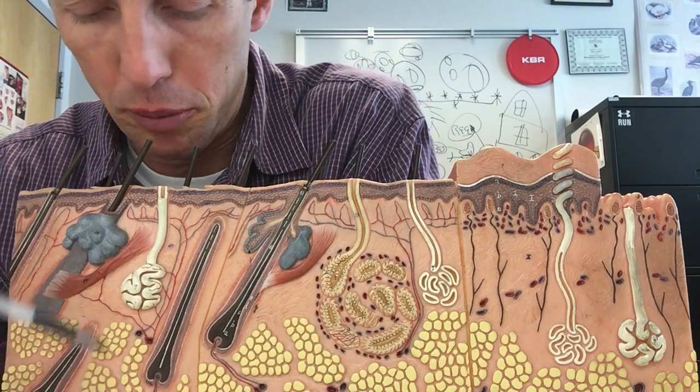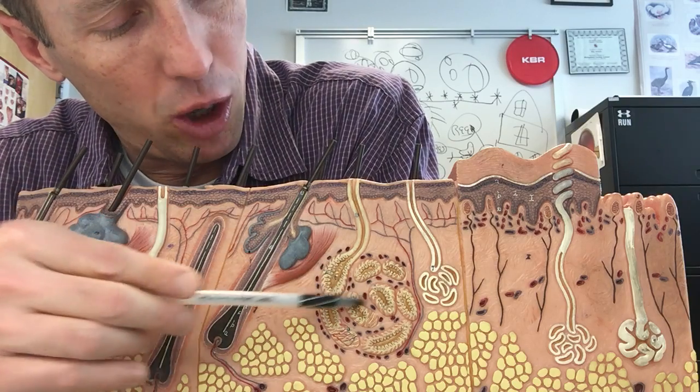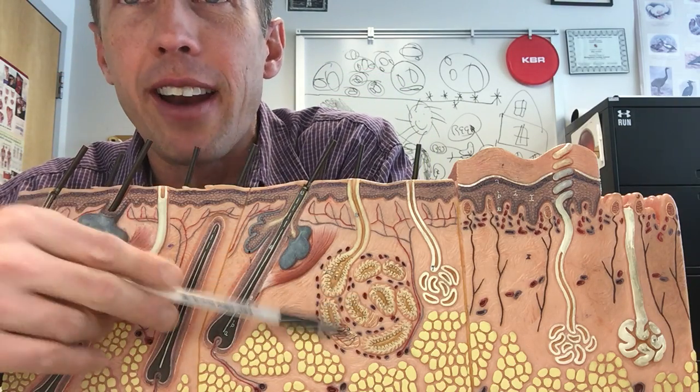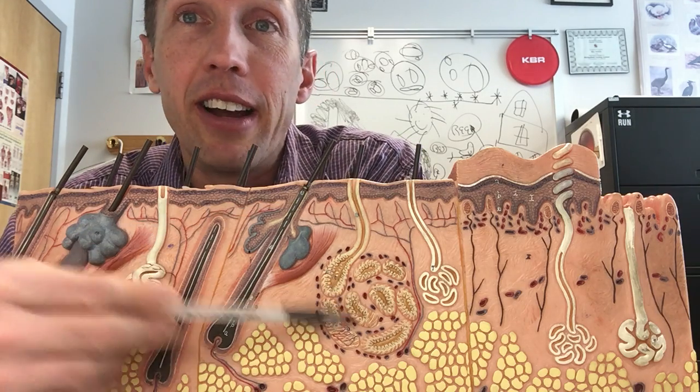Nice coiled tubular glands. Nice duct. There you go. This big yellow one is a sweat gland too. This is an axillary sweat gland, an armpit sweat gland. This is a stinkier sweat gland, basically, but a sweat gland nonetheless.